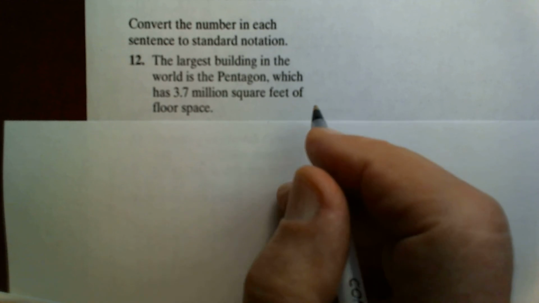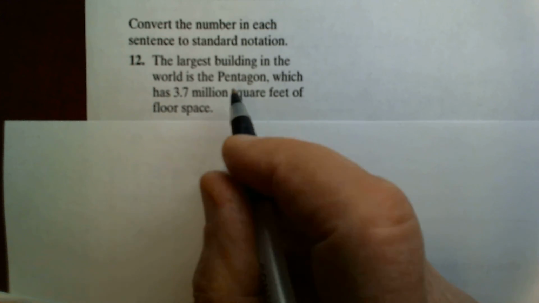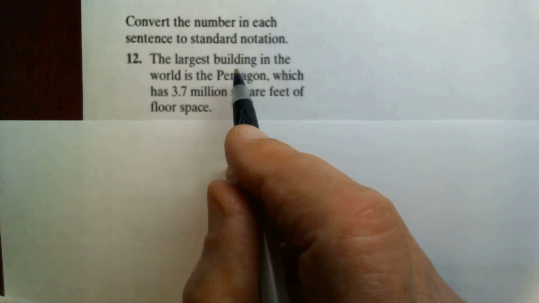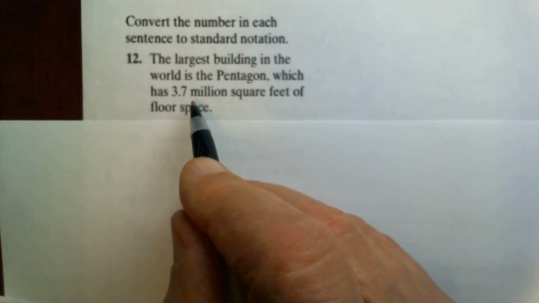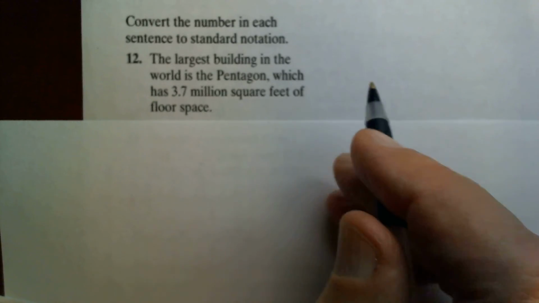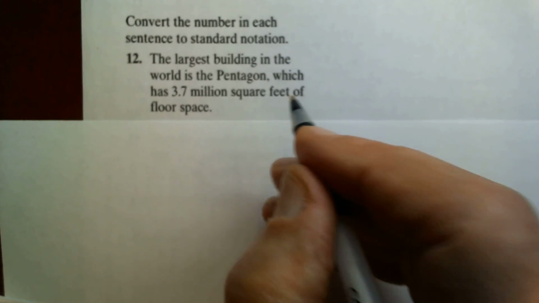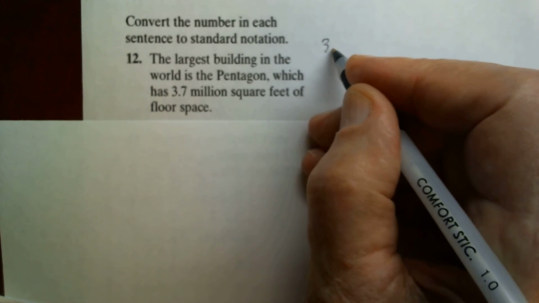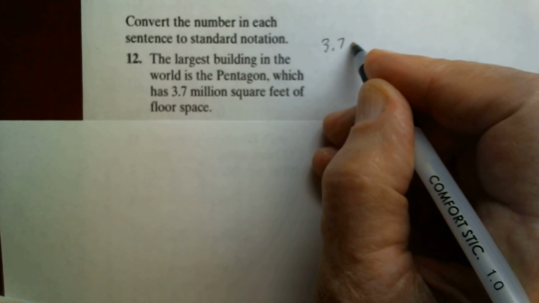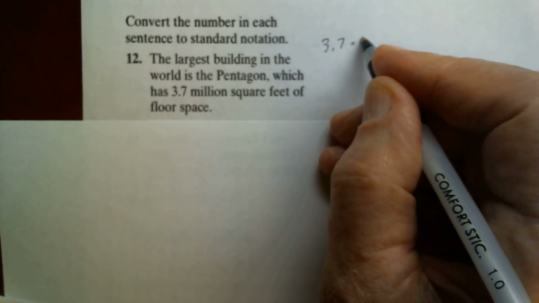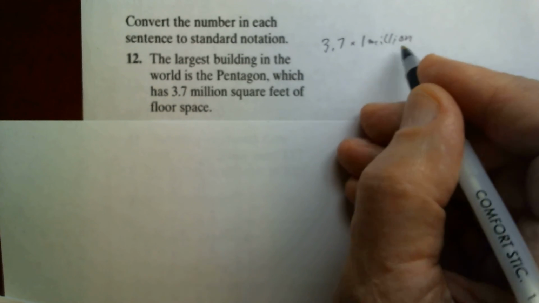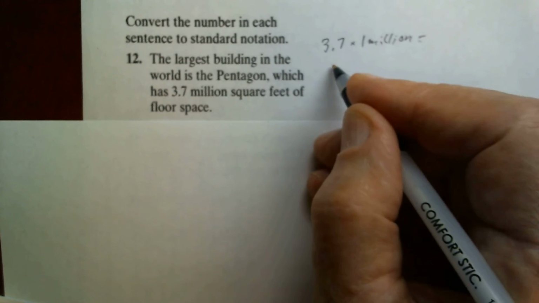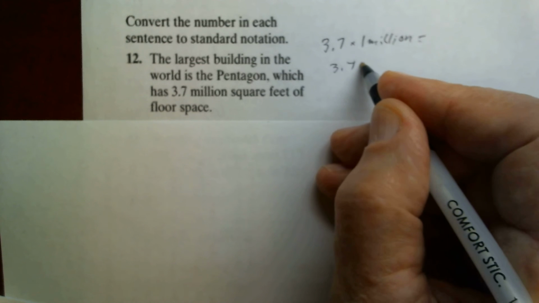In exercise 12, we are asked to convert the number to standard notation. It says the largest building in the world is the Pentagon, which is 3.7 million square feet of floor space. So what does 3.7 million mean? It means 3.7 times 1 million. And that's equal to 3.7 times 1,000,000.